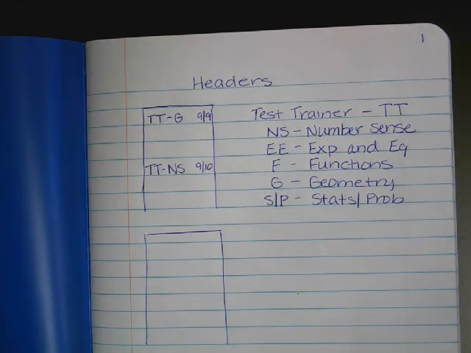For test trainer, you're not going to have to put that in the index. There's really no reason. Okay? All it is is your work. You can refer back to it if you need to when you come across another question. But we don't need to put it in the index. Okay?